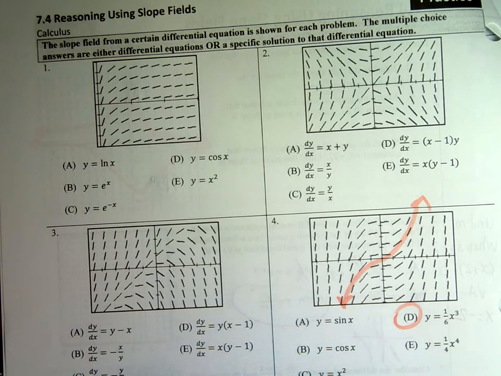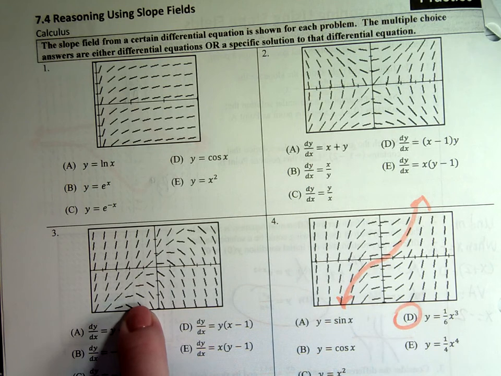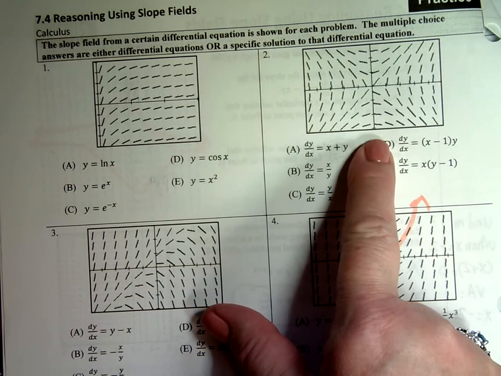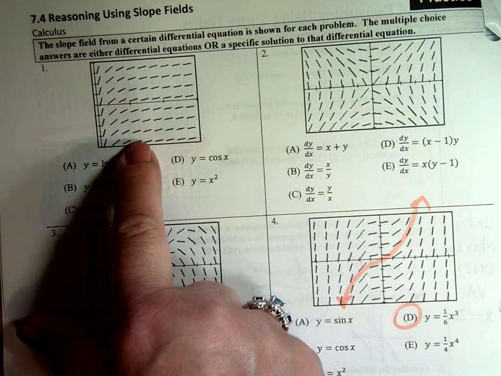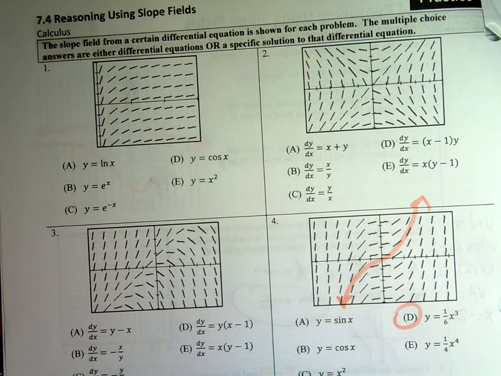Now, does that help you with this guy? Absolutely not. I have no idea what that graph is. Okay. Does that help you with this guy? Probably not. It might help you with number one, if you remember what that graph looks like based off the choices that you've got. So sometimes you can work your way that way, trying to answer these questions.